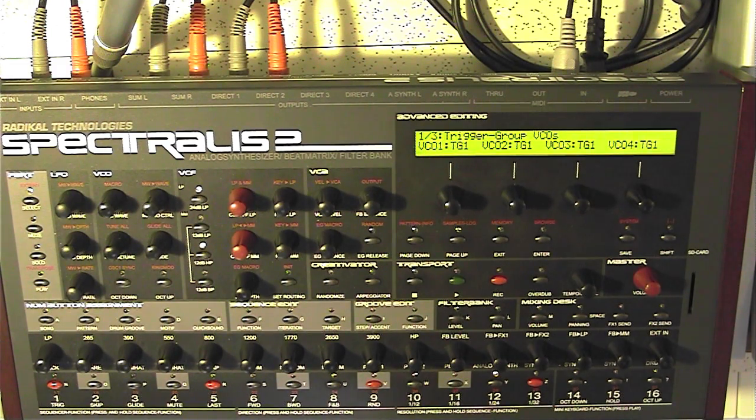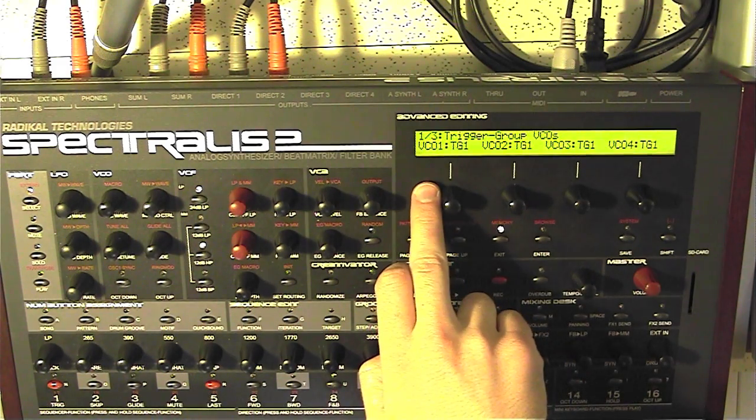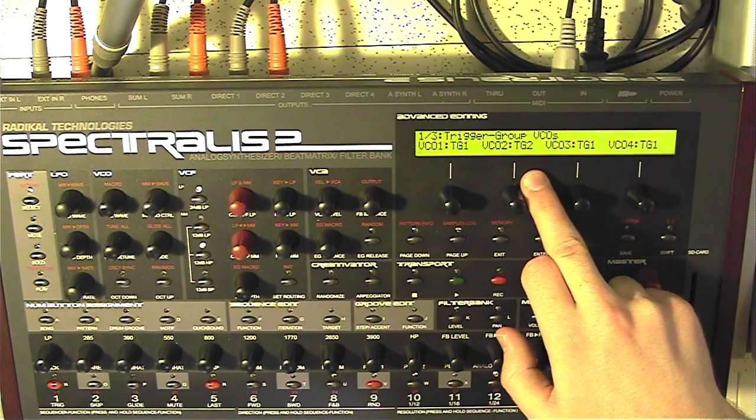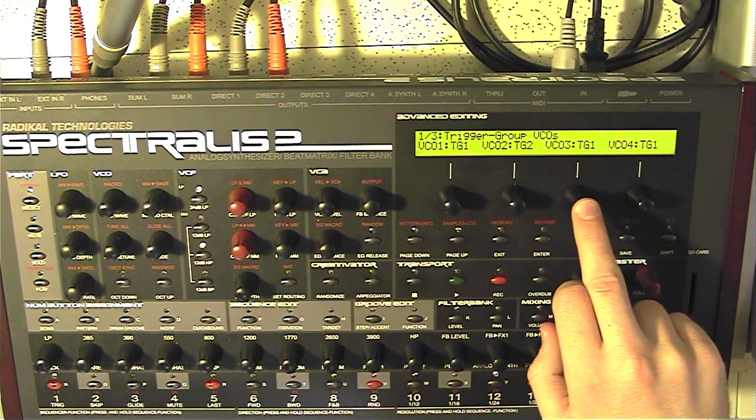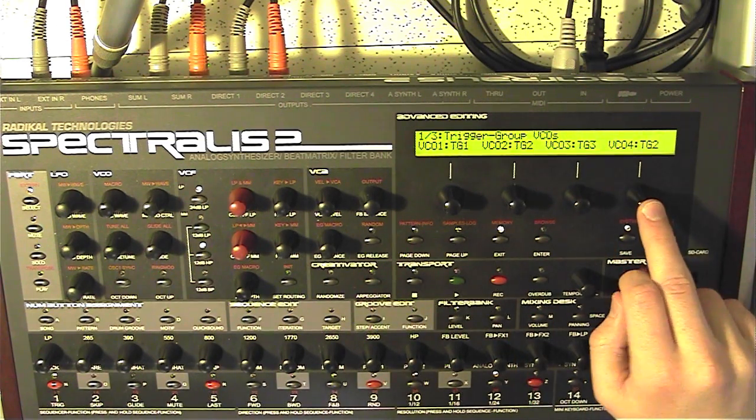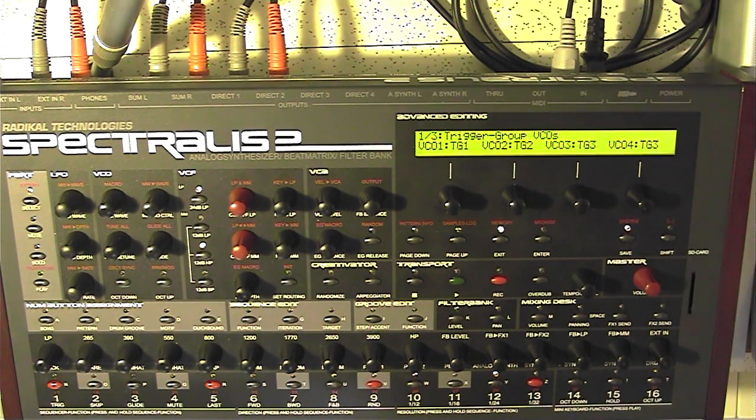And what we'll do is separate them into different trigger groups. So I'll have trigger group VCO1 going through trigger group 1, VCO2 going through trigger group 2, VCO3 and 4 going through trigger group 3. So you click on the encoders or turn the knob to get it to go through a different trigger group. So now what we have is, you can still hear a sound when I play a note, although now the oscillators are being activated by different trigger groups.